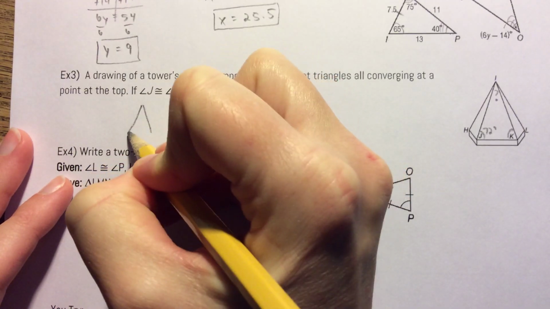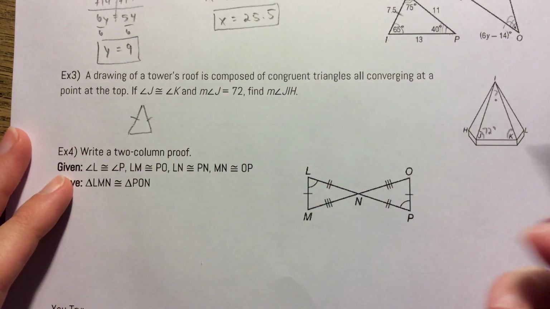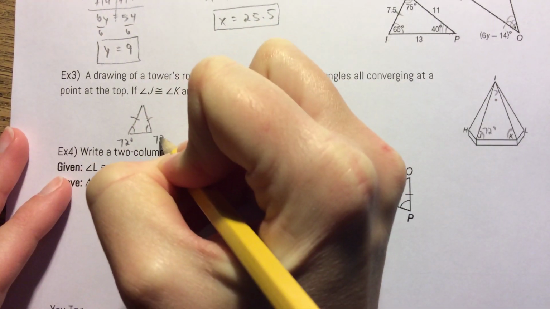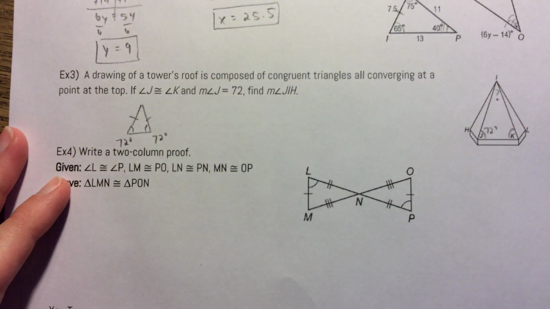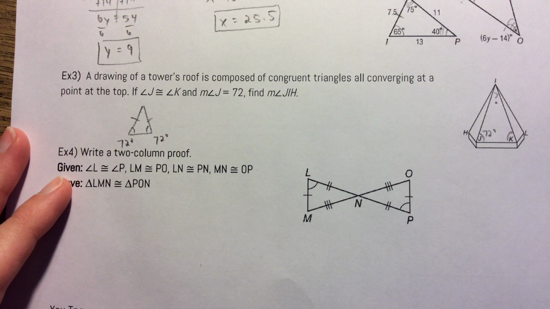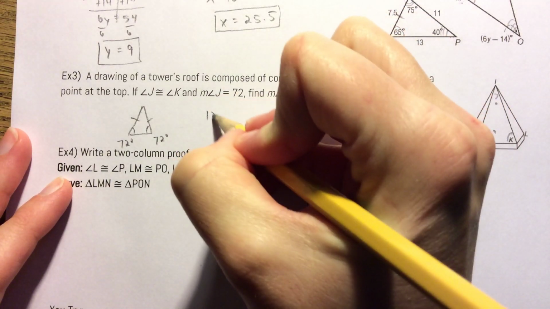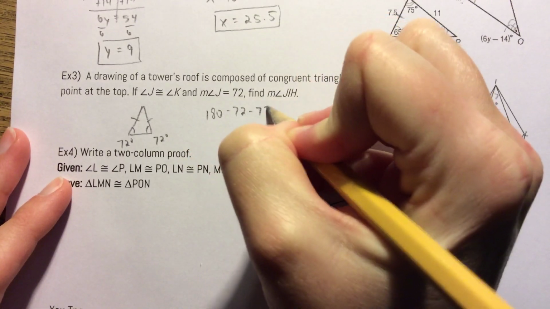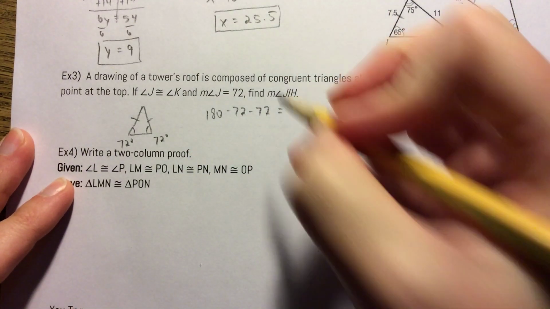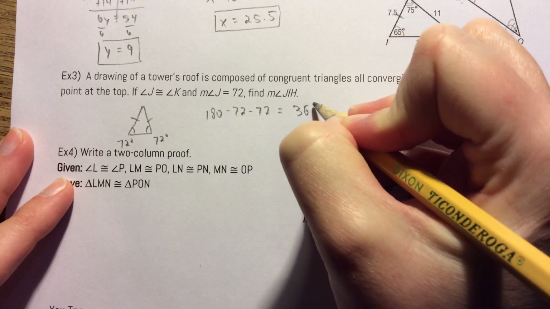So what I really have is an isosceles triangle, which means those base angles are equal. So that's 72 and that's 72. So we're going to use that third angle theorem. If I do 180 minus 2 times 72, that means that top angle is 36 degrees.